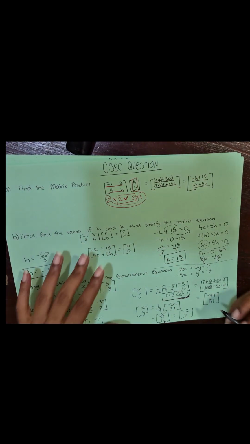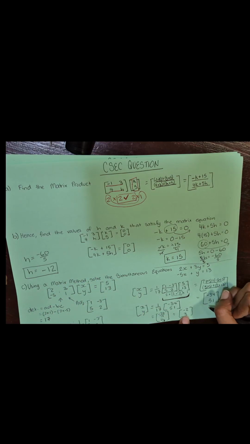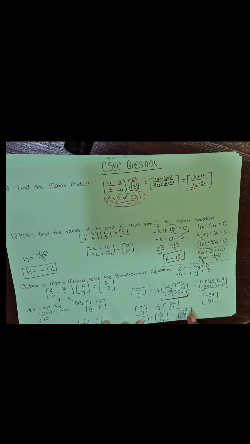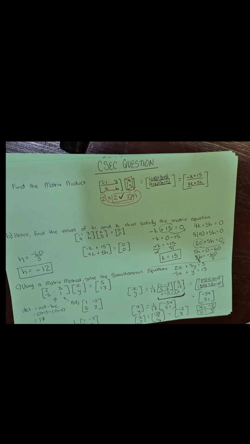So x, y is equal to negative 2, 3. That means x is negative 2, the top number is x, and y is 3, which is what we found the last time. So it's the same thing. Matrix multiplication is associative.